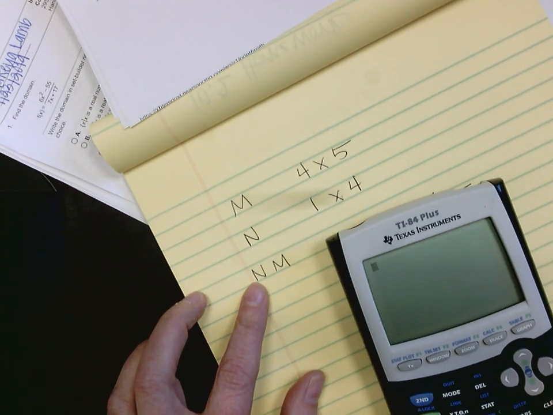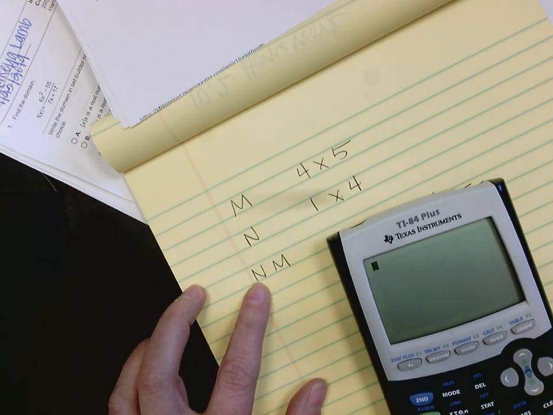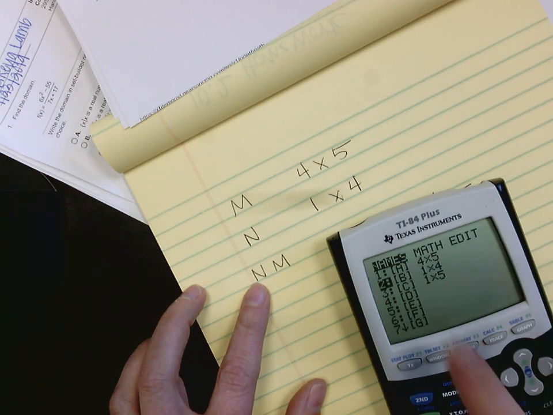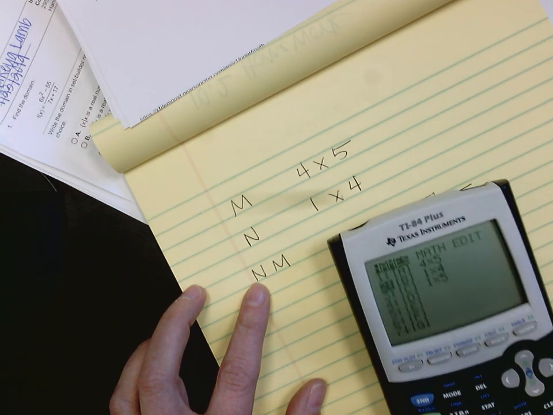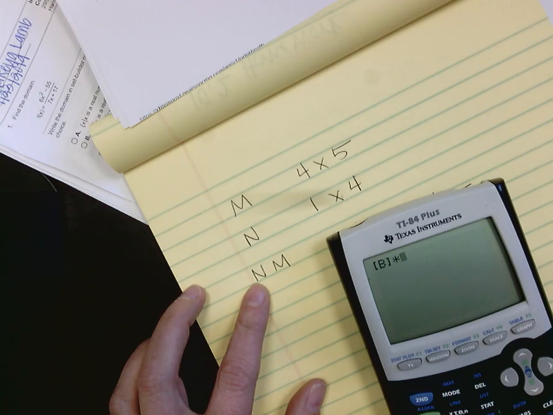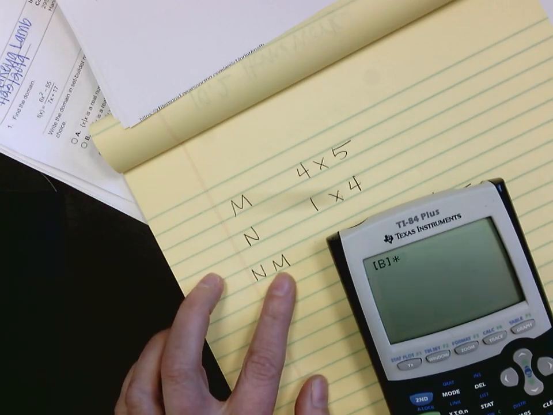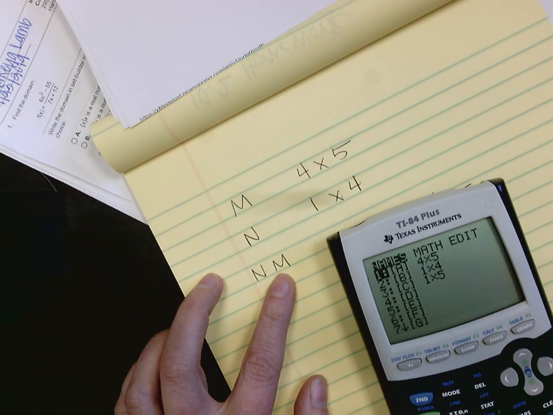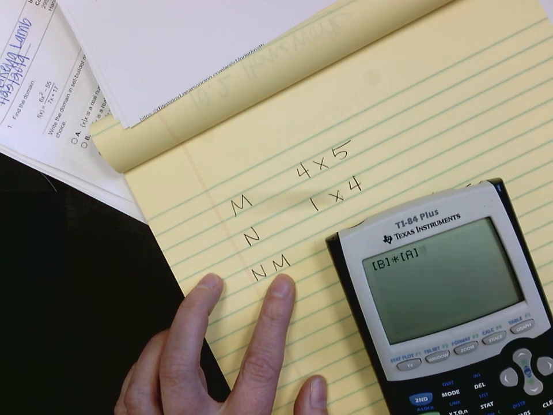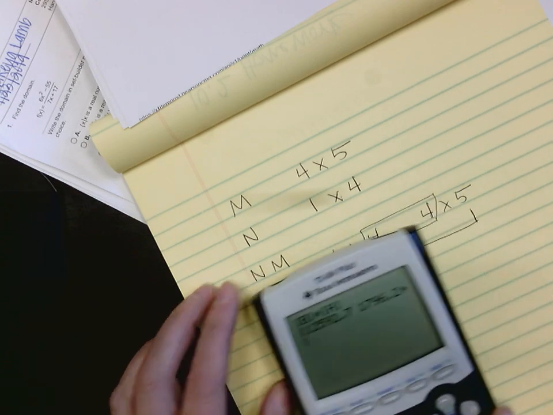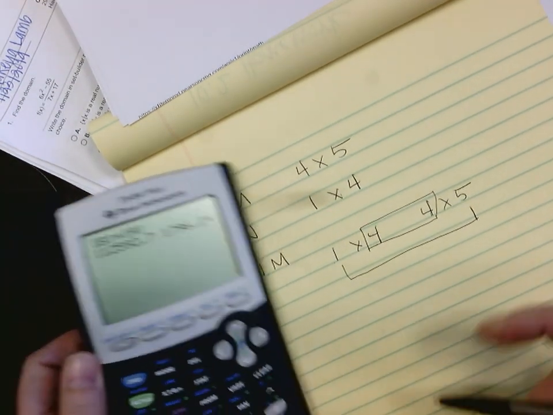I'm doing the N, which was actually the second matrix. So go to second matrix, the second one that we entered, times the first matrix that we entered. So go back to second matrix, A, and hit enter. So this is the answer that it gives me.